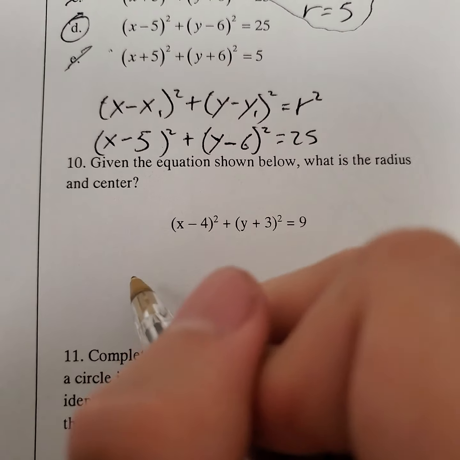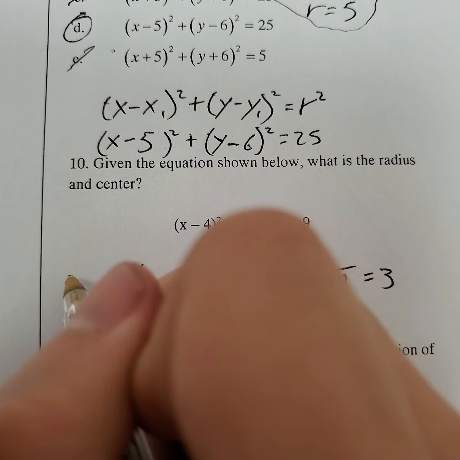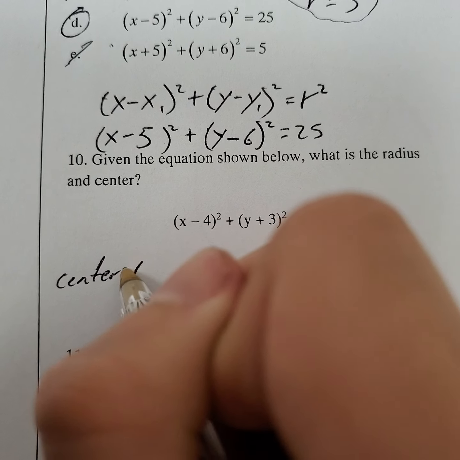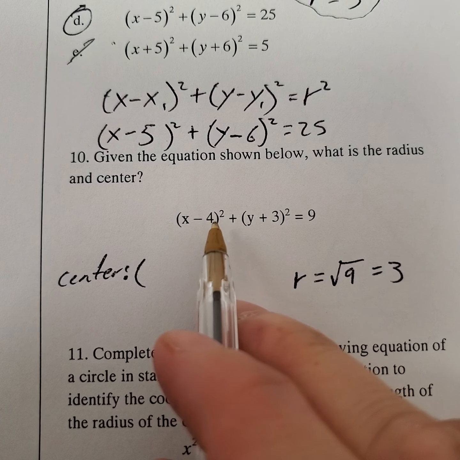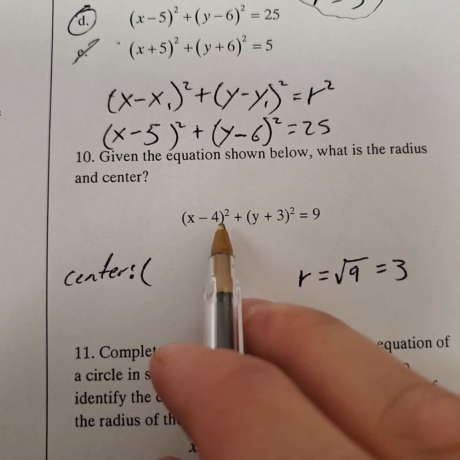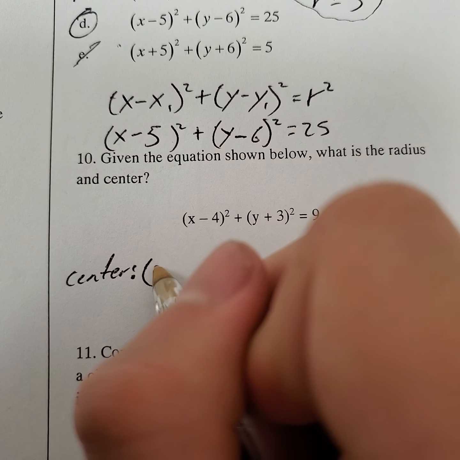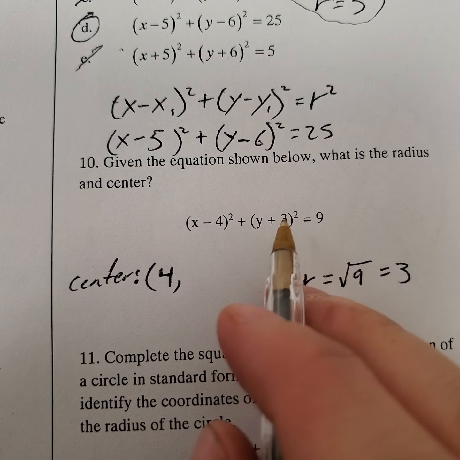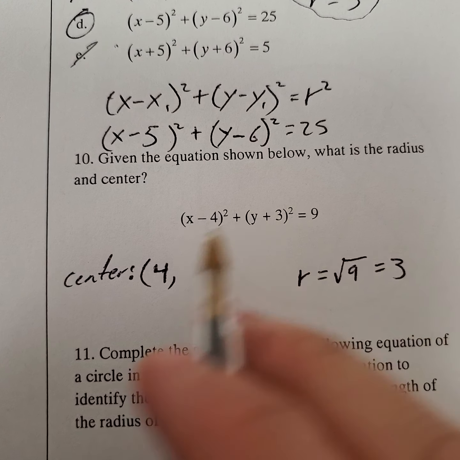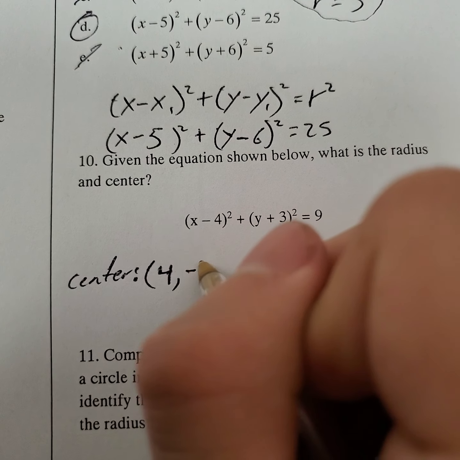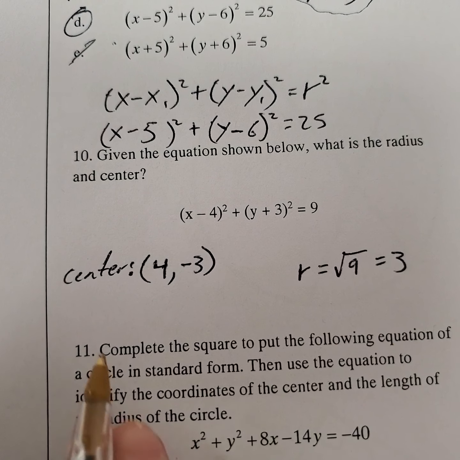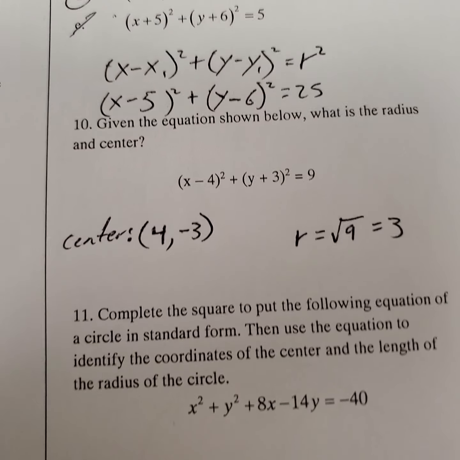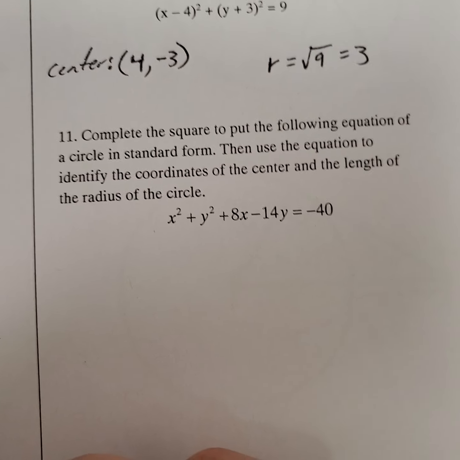That's my radius. My center should be, remember these numbers switched. So if this is negative 4, my x value will be positive 4. The y value is positive 3. That means here it's going to be negative 3. That's my center, and that's my radius, 3. And that's it.